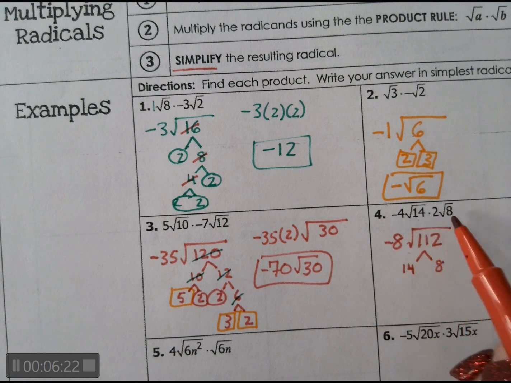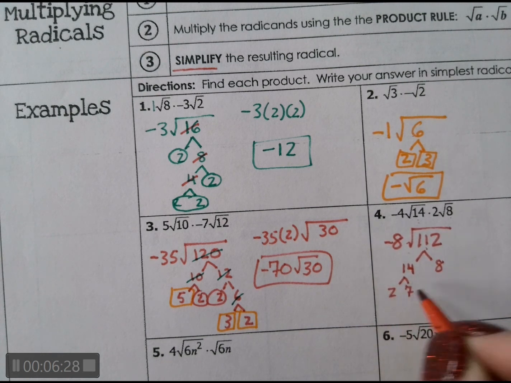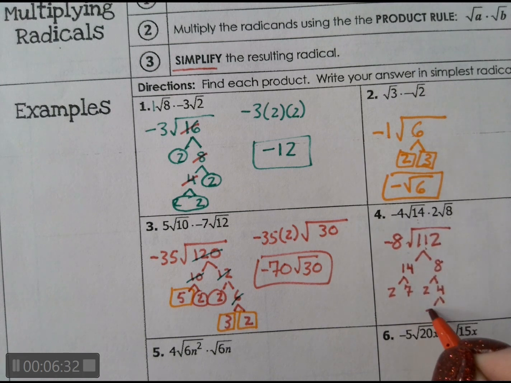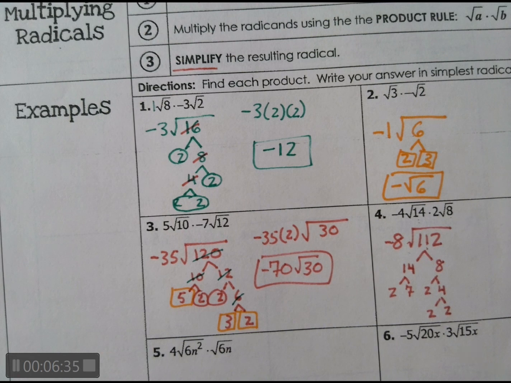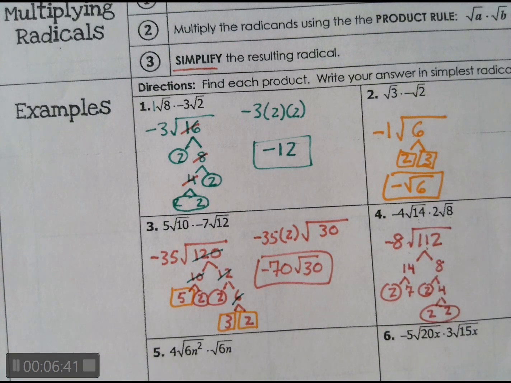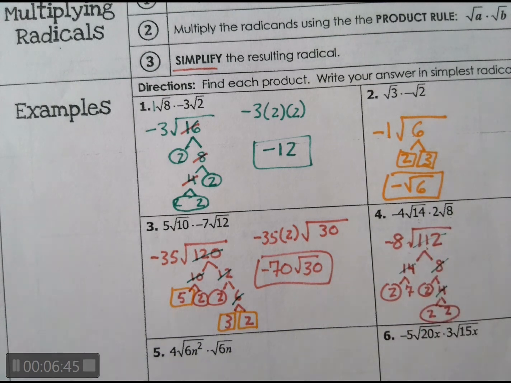I get these factors because we multiplied 14 and 8 to get that. So factors of 14 are 2 and 7. Factors of 8, 2 and 4. Factors of 4, 2 and 2. Now we're going to circle all of our pairs. Cross out what we did not use, meaning what we did not factor.